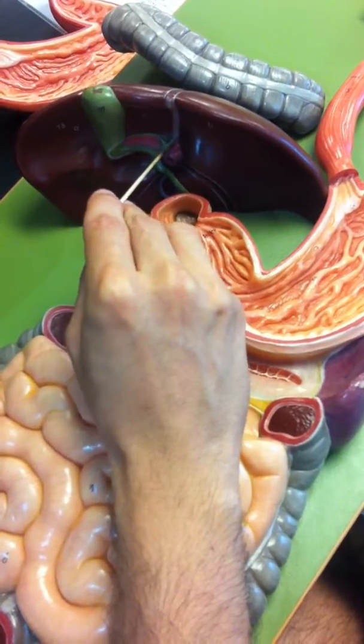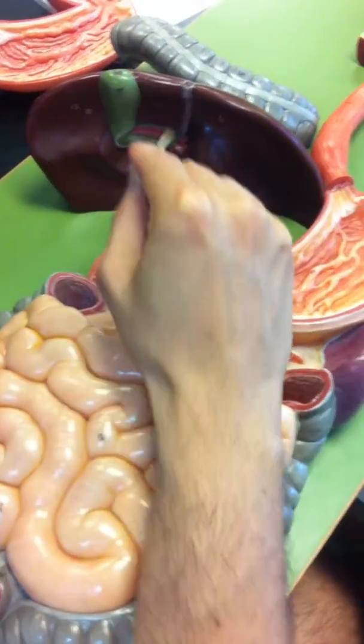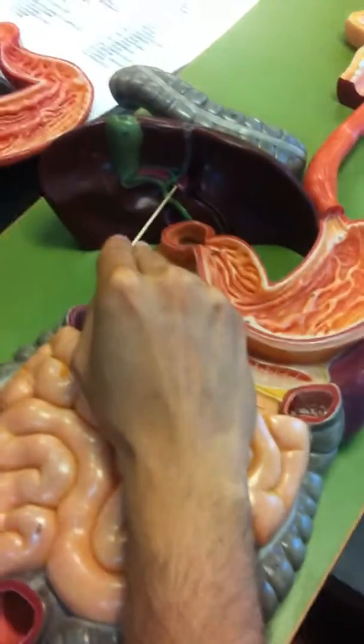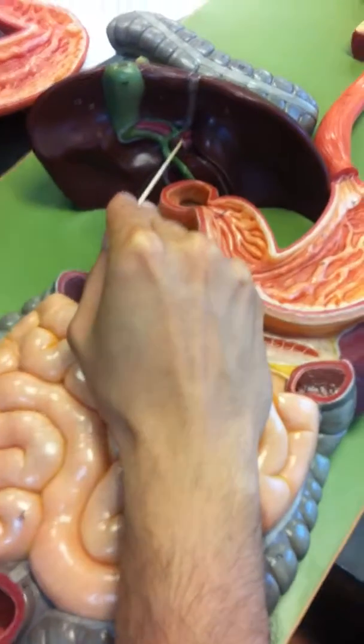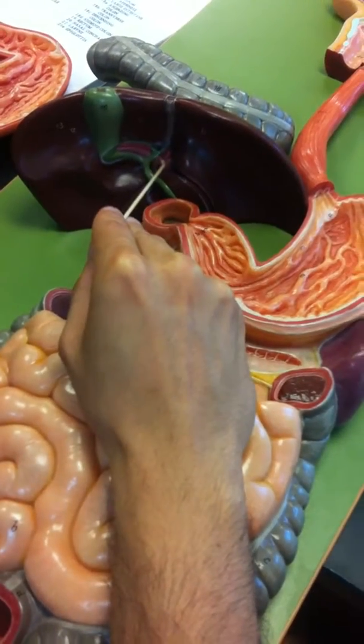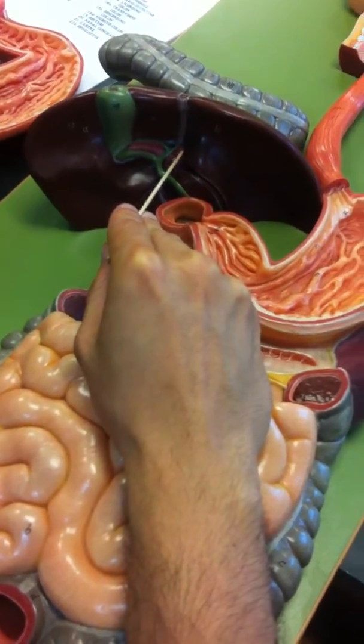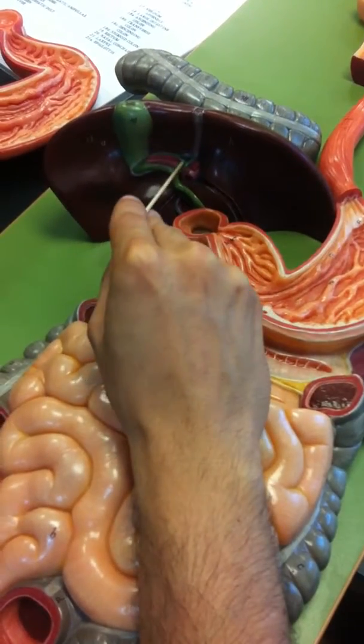So the hepatic duct is going to be here. Which one? I can't see. The E, or the D? Well, those are actually vessels. Those are vessels. Remember the hepatic portal system and the hepatic artery proper? That's what those are.